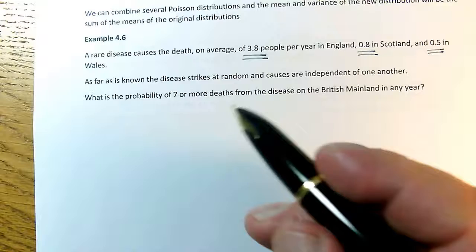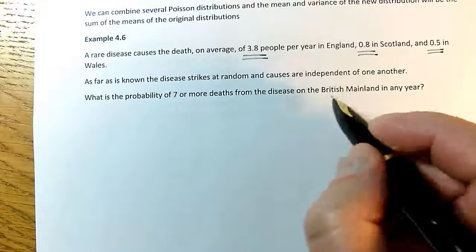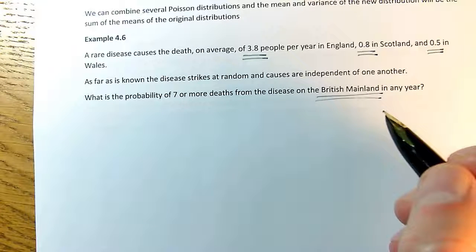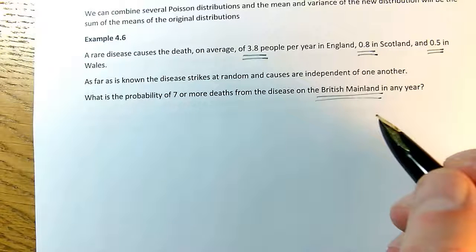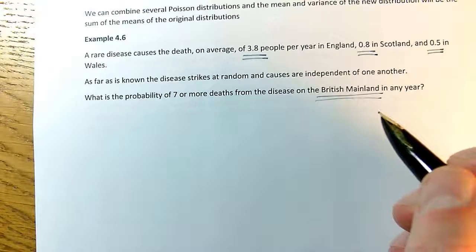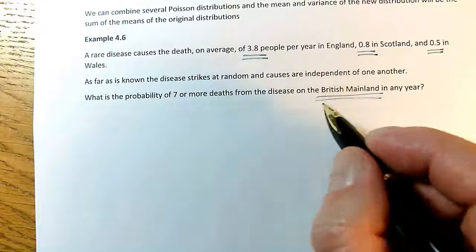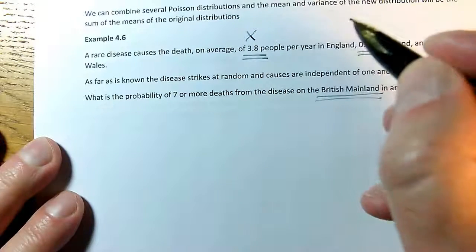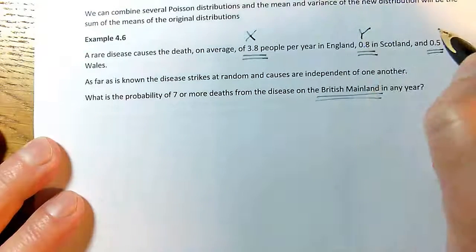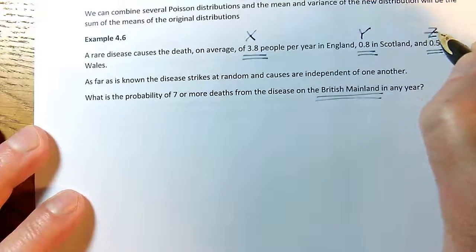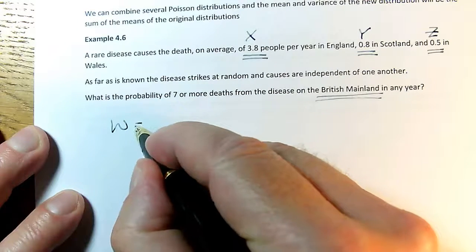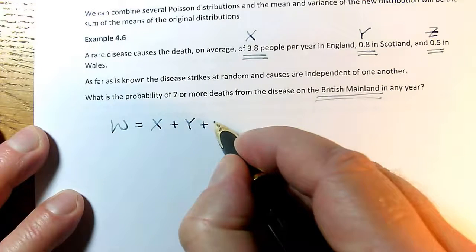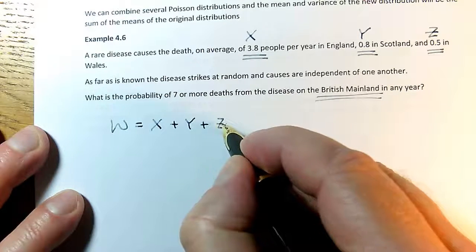So the probability of 7 or more deaths, but this now says on the British mainland, which means, okay, England plus Scotland plus Wales. I think we're ignoring Scottish Islands for this. So therefore, the total number, if this is X, the number in England, and the number in Scotland is Y, and the number in Wales is Z, then what I want to do is form W, which is the total number of deaths in England and Scotland and Wales, which is X plus Y plus Z.